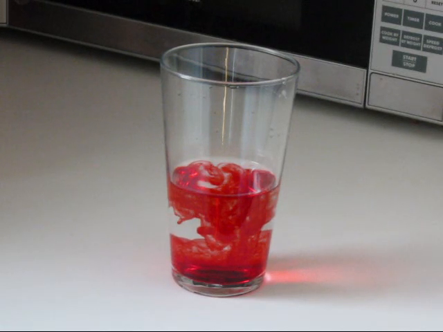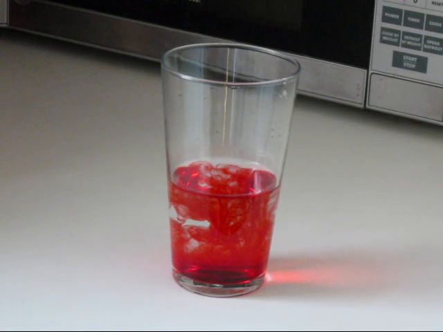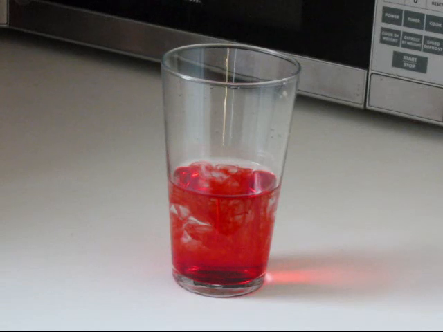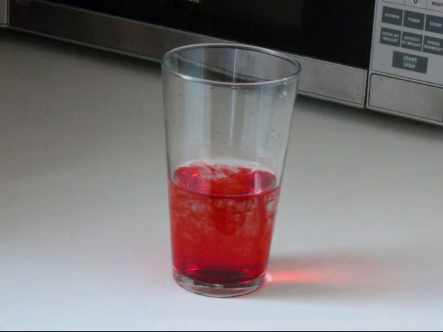But here's an example of diffusion just within a glass of water. As you watch, you see the original drops of food coloring are very concentrated, but they spread out, they diffuse, until if we waited long enough, the entire glass would be filled with liquid of the same color.